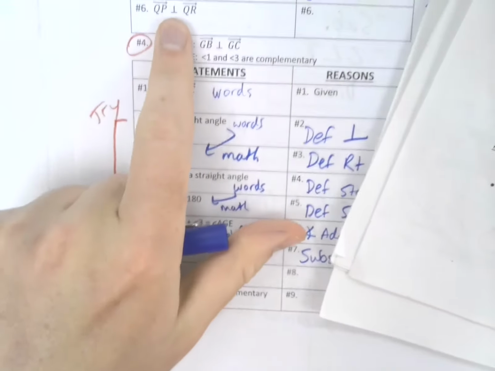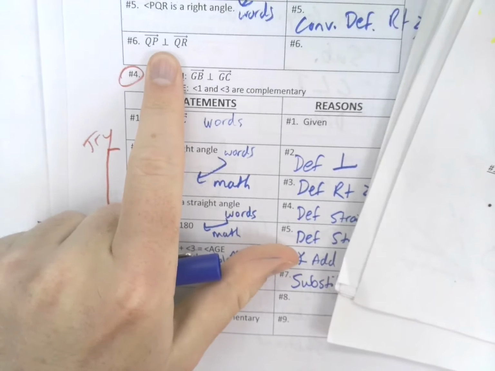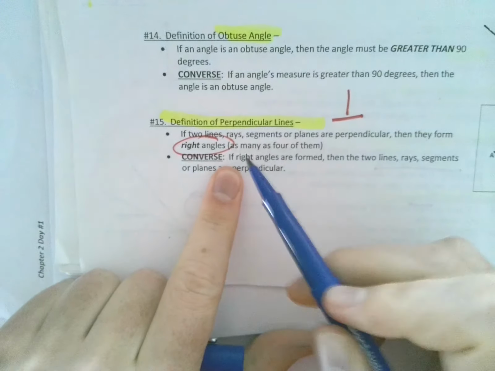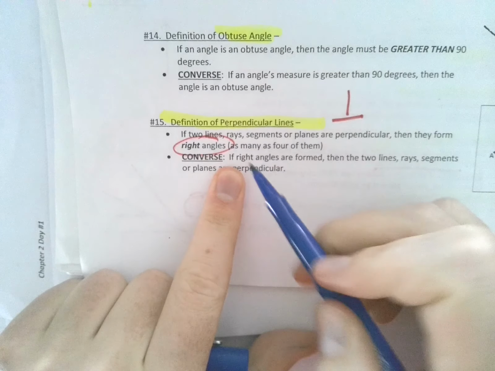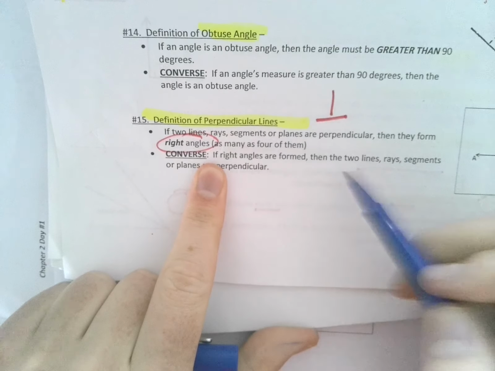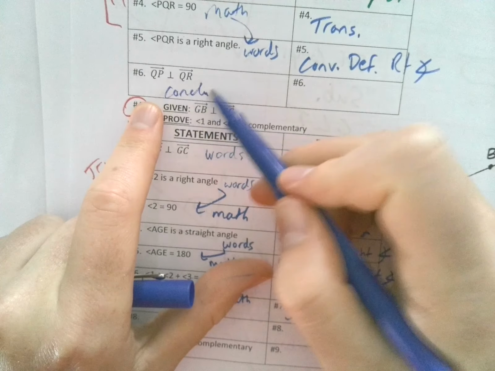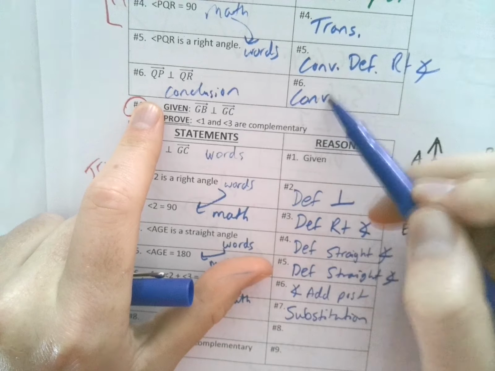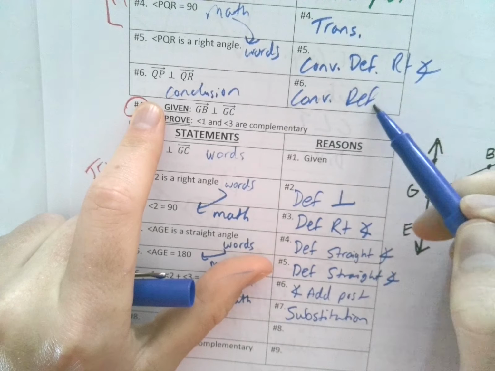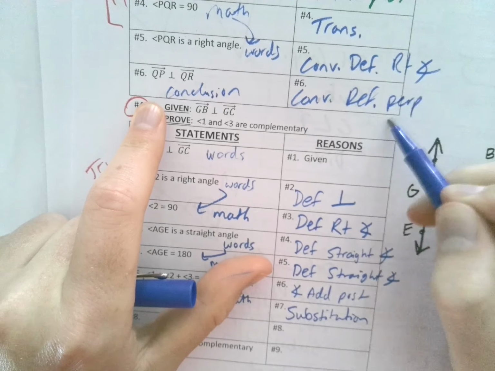Well, that's not the conclusion here. The conclusion is that these two lines are perpendicular. Converse: if right angles are formed, then those two lines, rays, segments, or planes are perpendicular, which is what is being stated right here. That's our conclusion. So that is the converse of the definition of perpendicular lines.